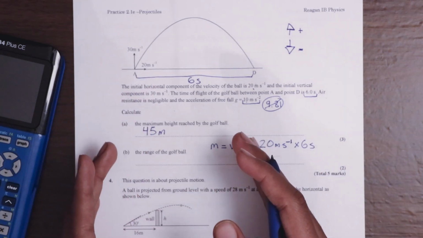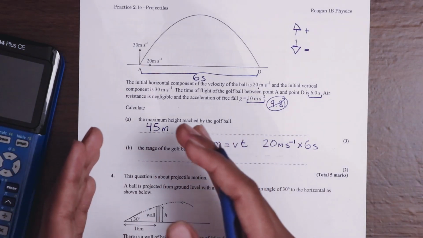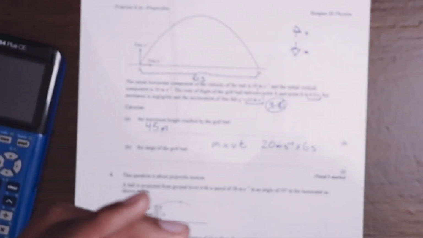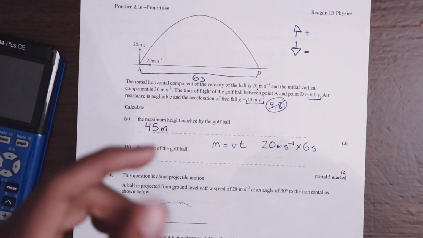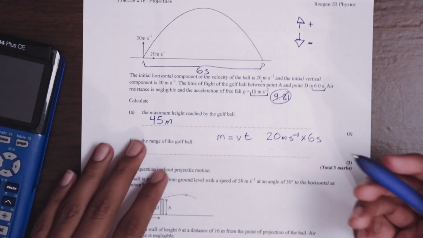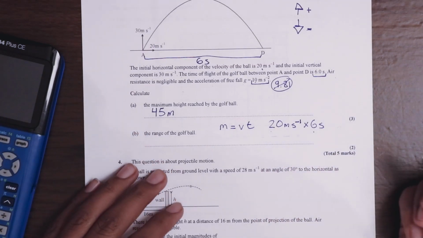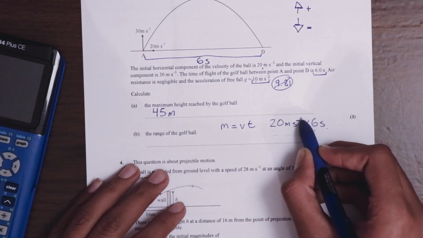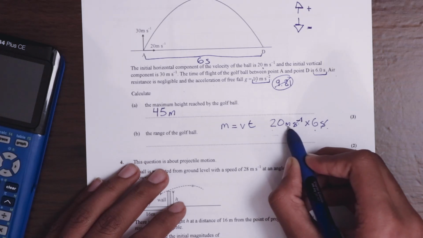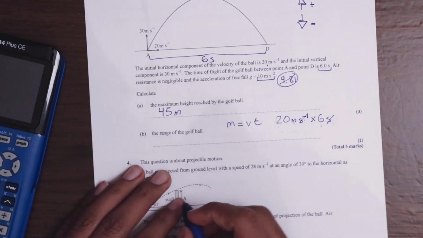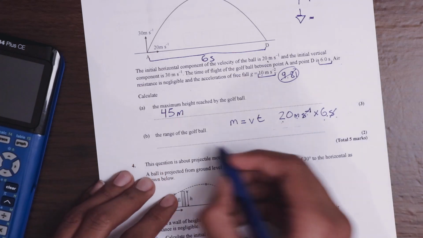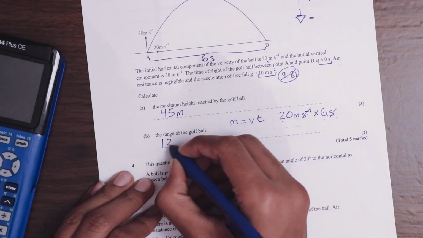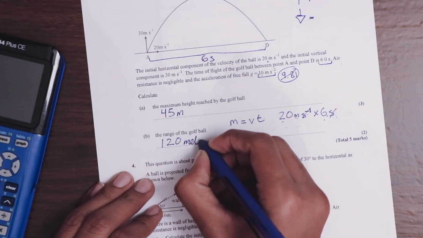So every second you're going 20 meters. So 20 meters, 20 meters, 20 meters, 20 meters. You get it. So all I have to do is 20 times 6, and you can see these seconds cancel out and you're left with meters. So the units match up. So 20 times 6 is just 120 meters.